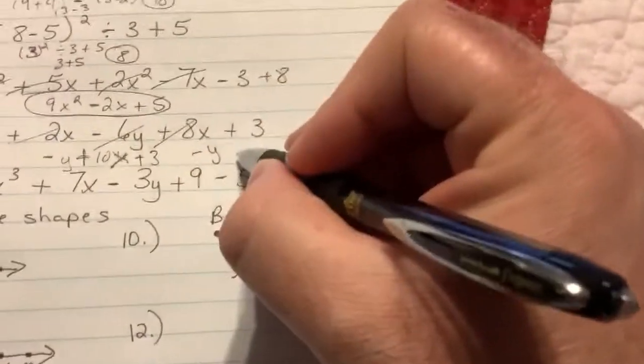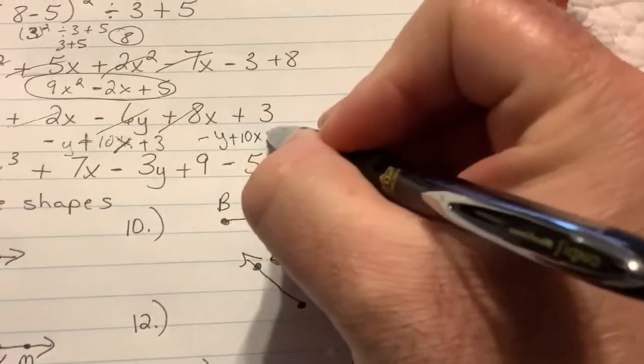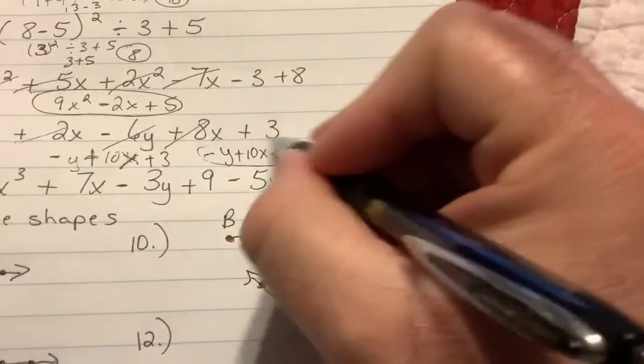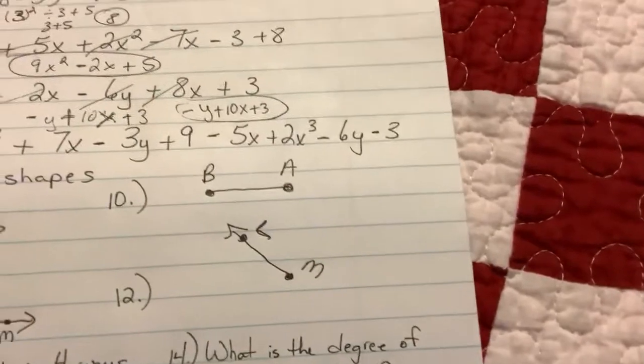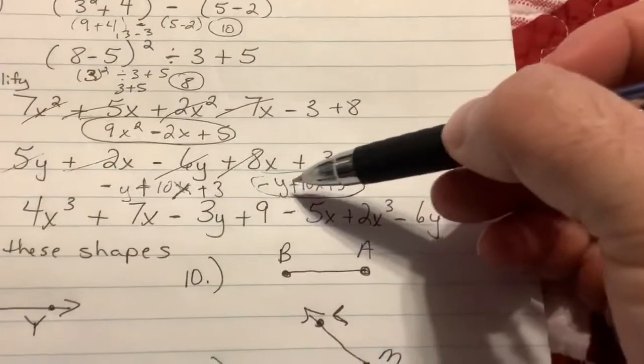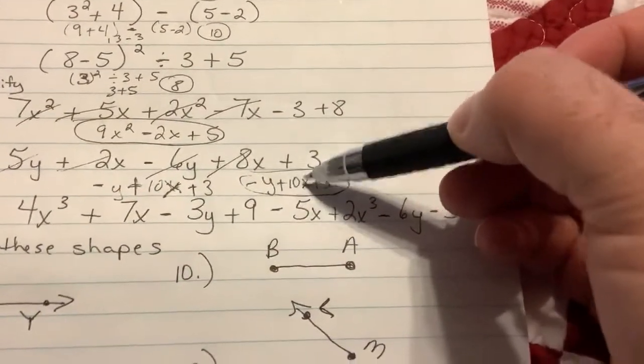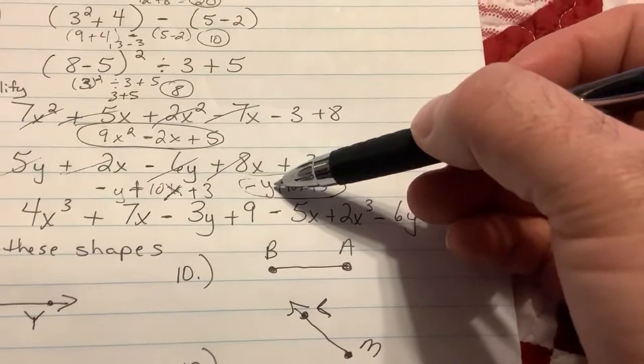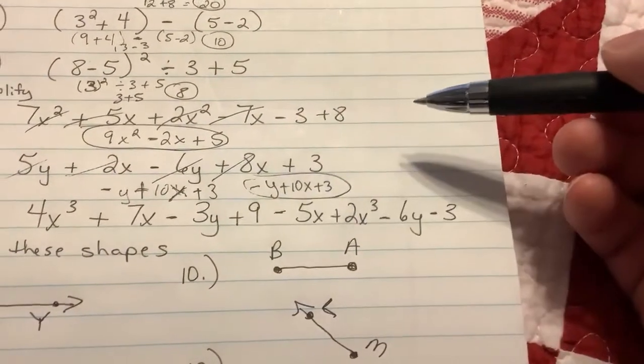So let's just rewrite that one. Negative y plus 10x plus 3. And you could have switched it and written 10x minus y, as long as the 10x is positive and the y is negative. So you could write 10x minus y plus 3.